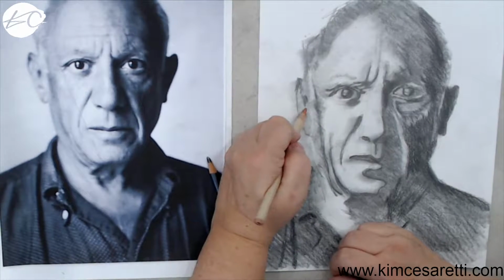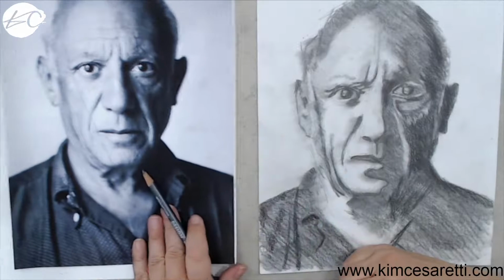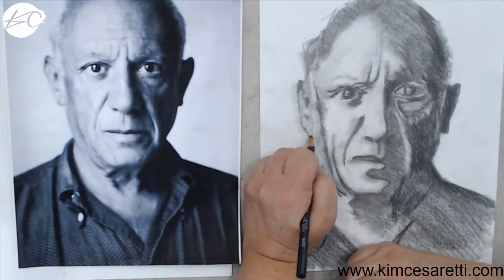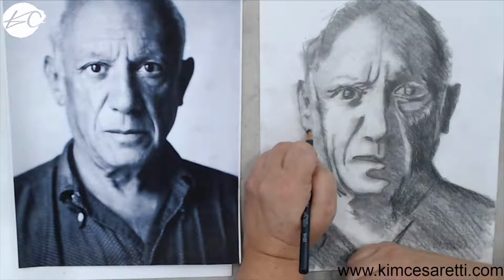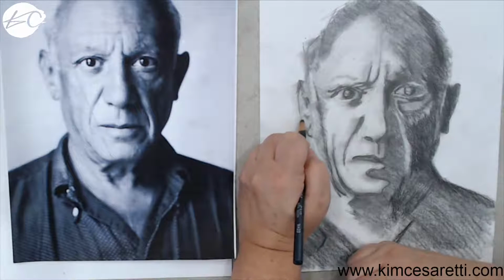Maybe this shape is wrong, so I'm going to change that. And he has, let's see, there's this one here, his lobe goes like this.